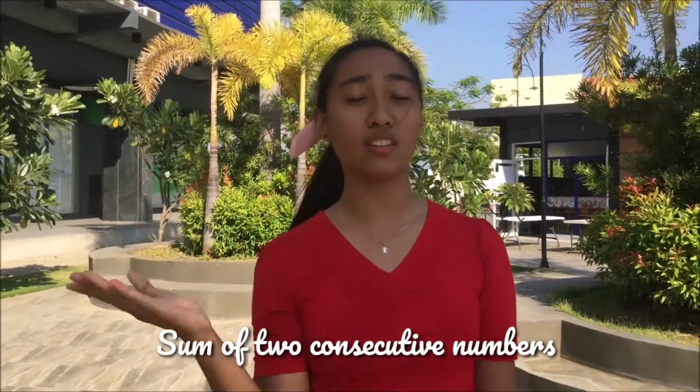The second kind of pattern is the Fibonacci sequence. The Fibonacci sequence is the list of ordered natural numbers. The first two numbers are equal to 1 and the succeeding numbers are the sum of two consecutive numbers immediately preceding them.